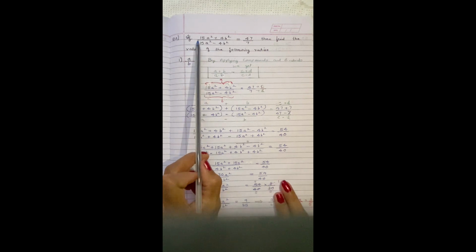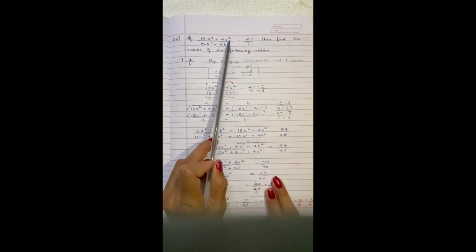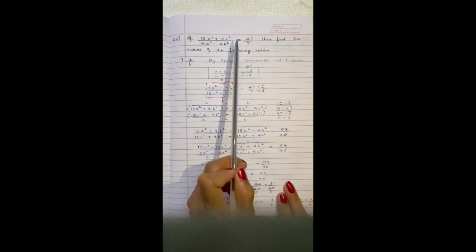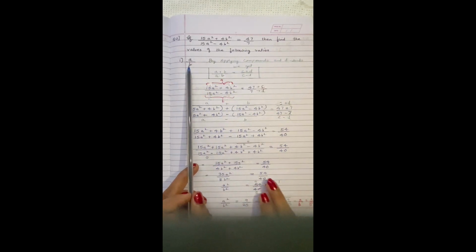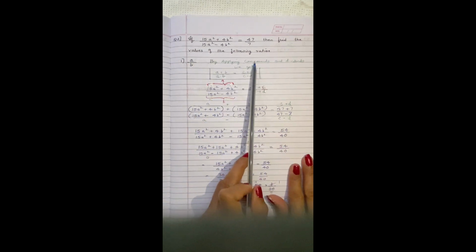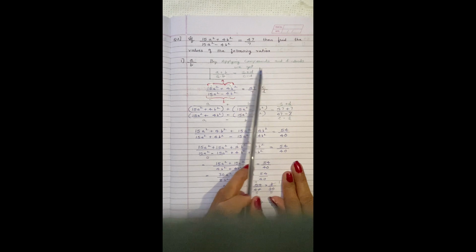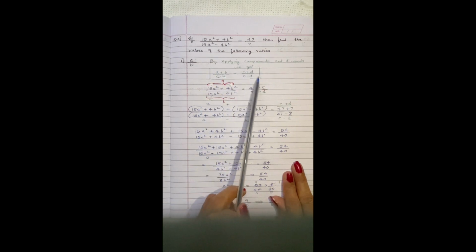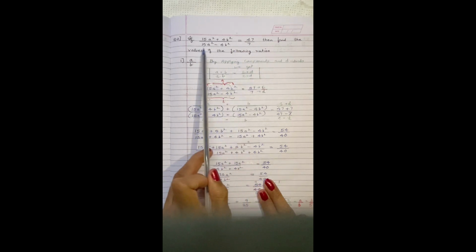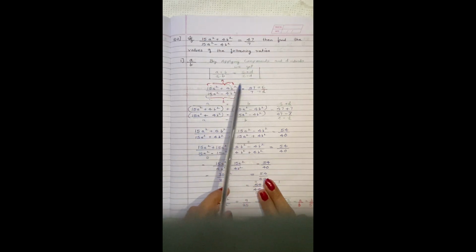If (15a square plus 4b square) upon (15a square minus 4b square) is equal to 47 upon 7, then find the values of the following ratios. That is a upon b. Let's calculate a upon b by applying componendo and dividendo. We get (a plus b) upon (a minus b) is equal to (c plus d) upon (c minus d). So this is the given, so we have to solve this.